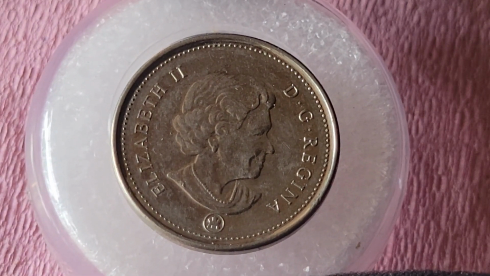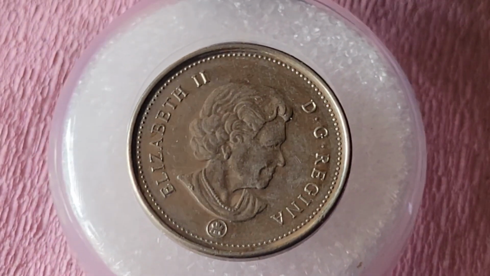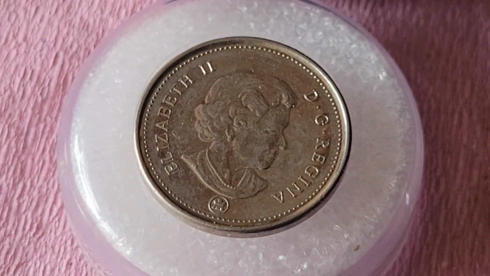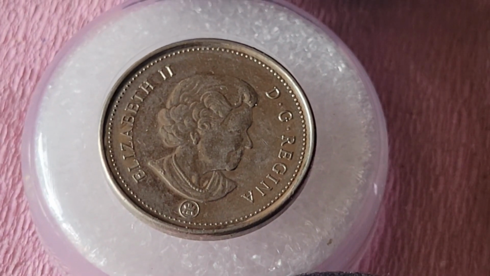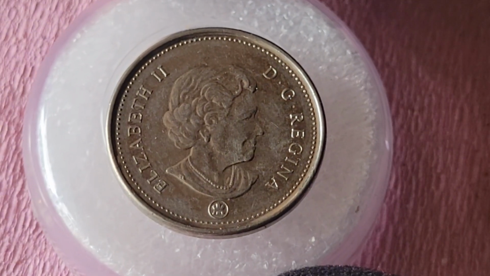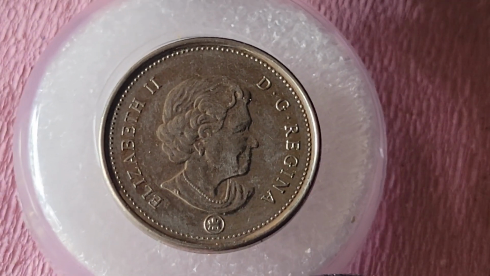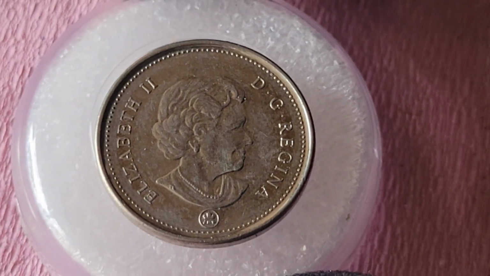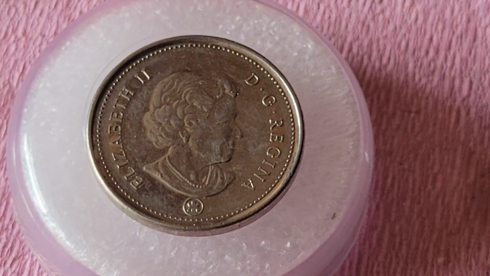Future auction prospects. Predictions for future sales of 2012 nickels, what to watch for in upcoming auctions. The 2012 nickel in circulation, the search for valuable nickels. How to find valuable 2012 nickels in circulation, tips for coin roll hunting and other methods, common versus rare finds. What makes a 2012 nickel stand out, differentiating between common coins and rare errors, potential for hidden treasures. Anecdotes and stories of valuable finds, encouragement for viewers to search their own.